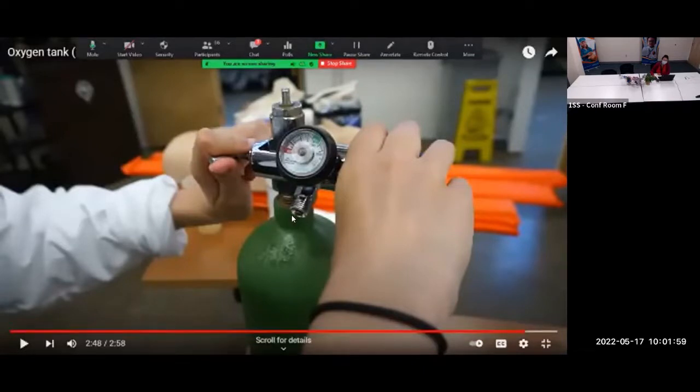And a lot of people at home may not actually have this quick connect spot.